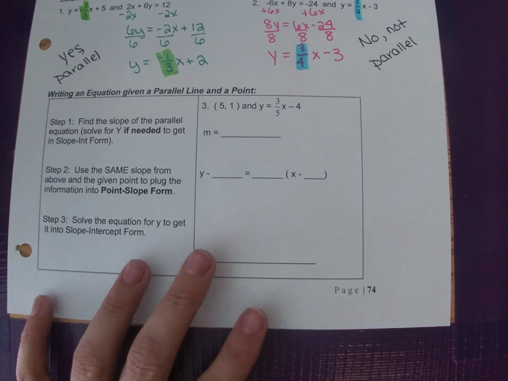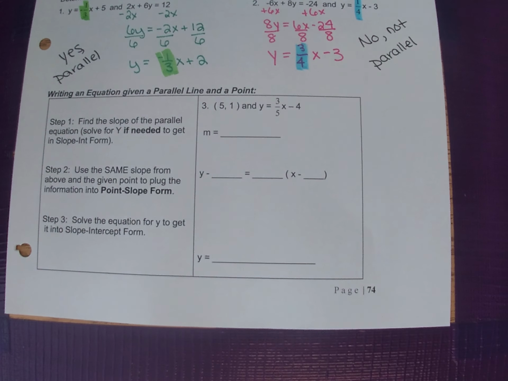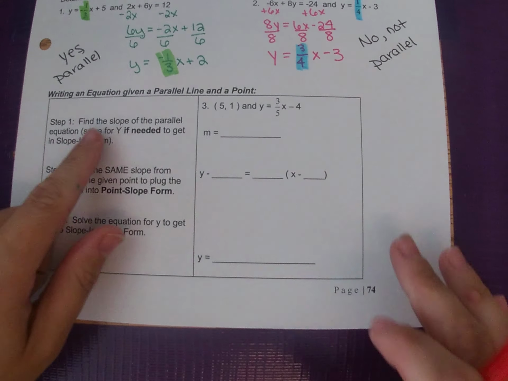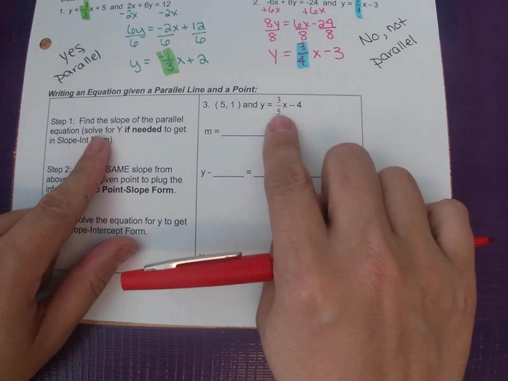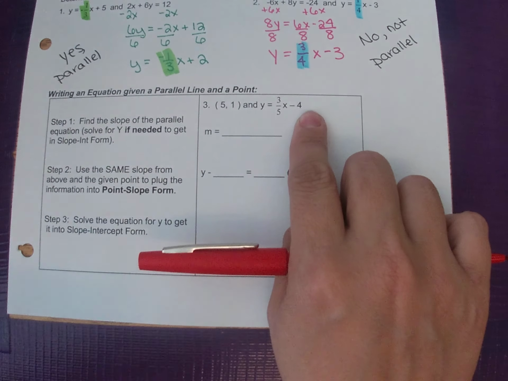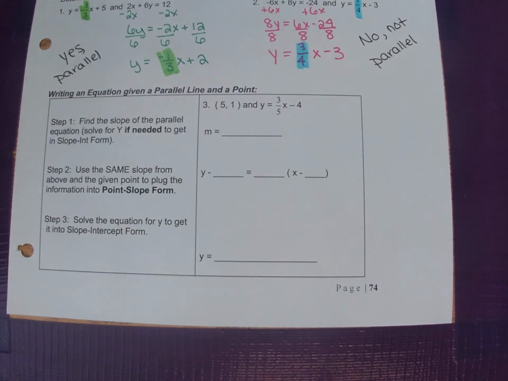Now, we can also use this information about lines having the same slope to write the equation of a line. It's the same idea that we have been using. We need a slope and we need a point. So if I'm asked to write the equation of a line that is parallel to y equals 3/5 x minus 4, if I want it to be parallel, I know I'm going to use the same slope.